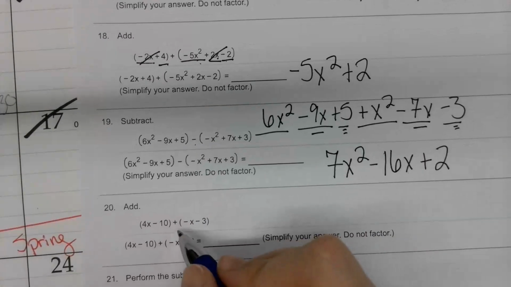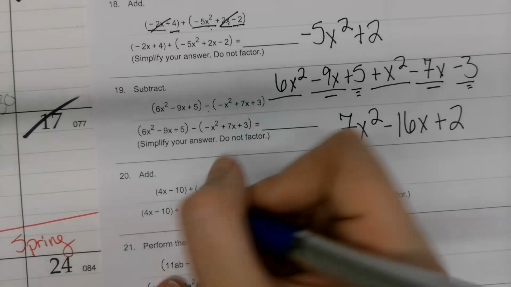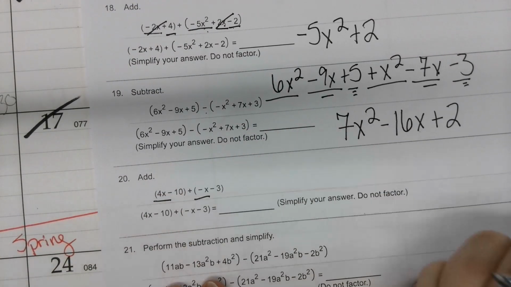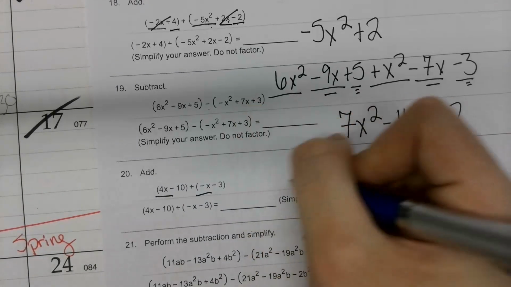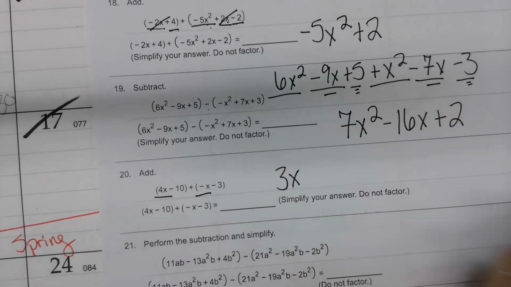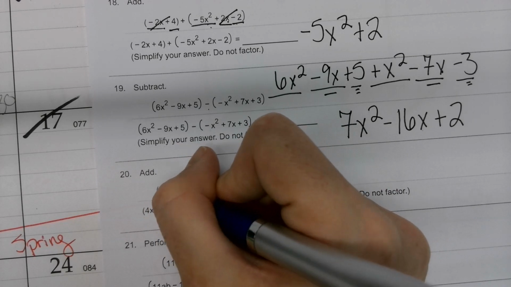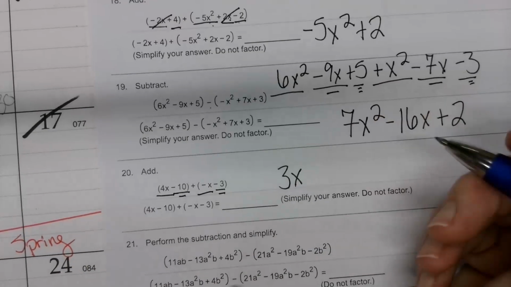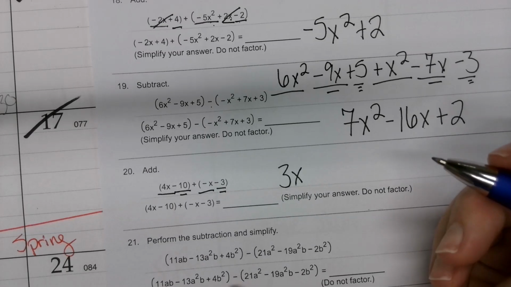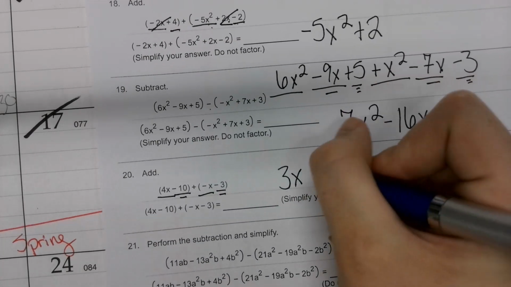This one is positive, so I don't have to change anything, just combine. So 4x subtract x, or 4x plus negative 1, which would be 3x. And then I have negative 10 and negative 3. So negative 10 plus negative 3, or negative 10 subtract 3, however you want to look at it.